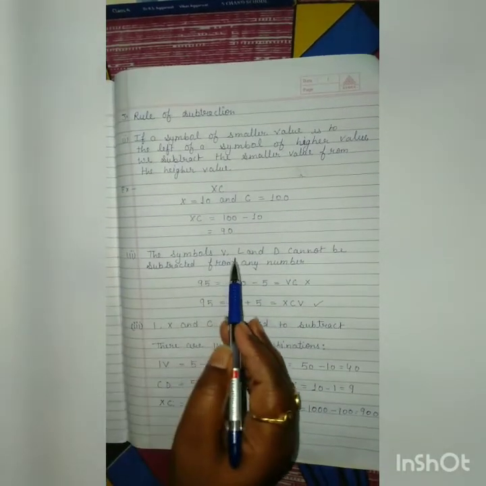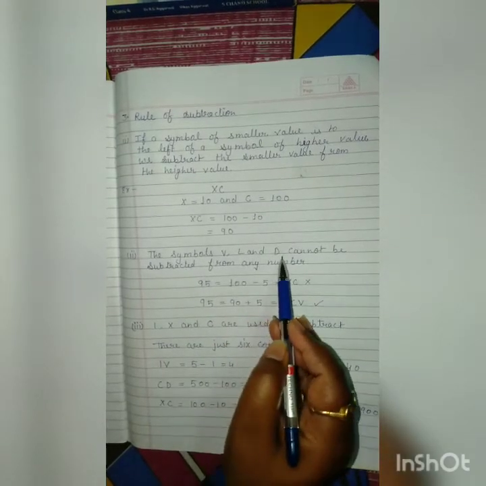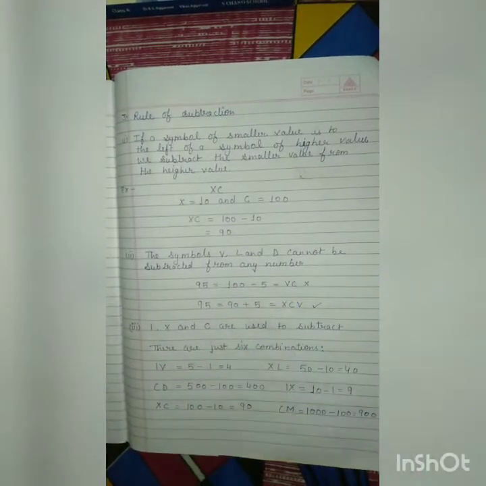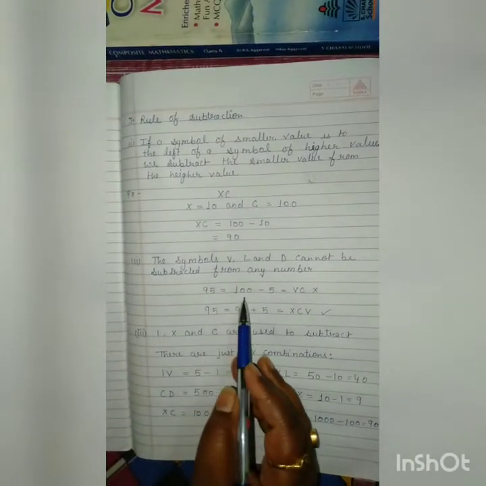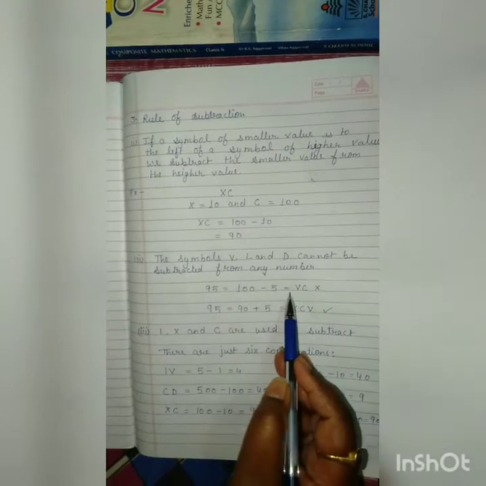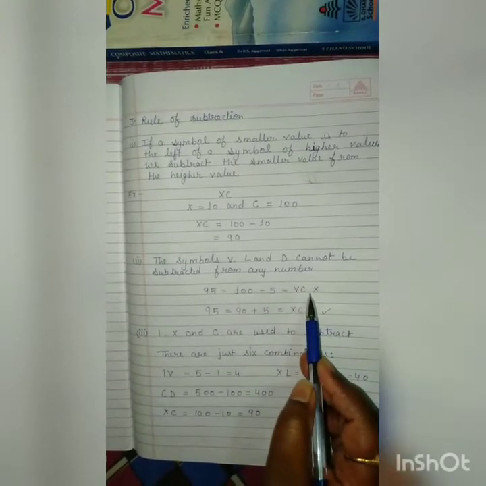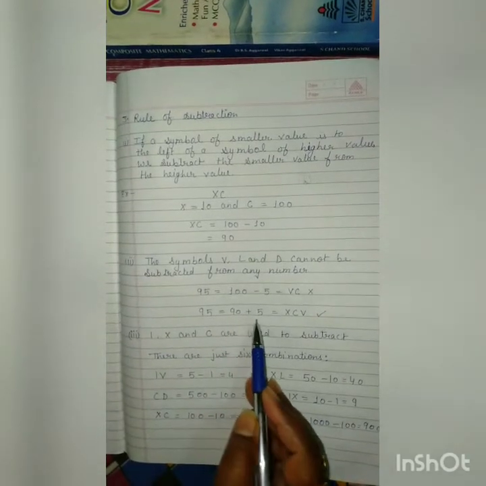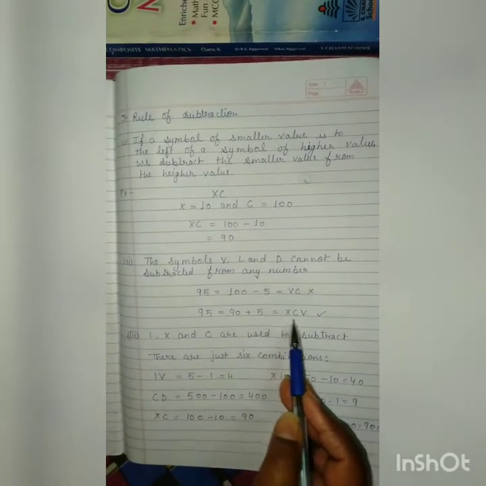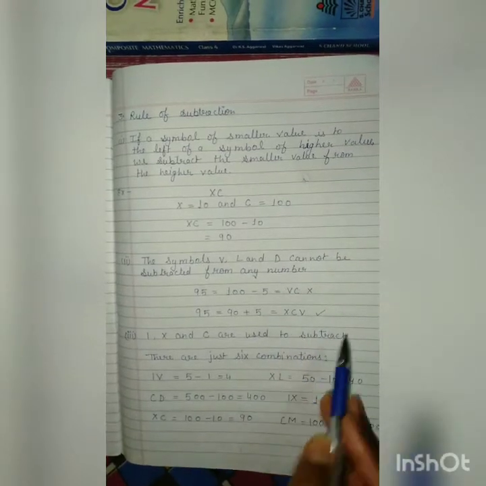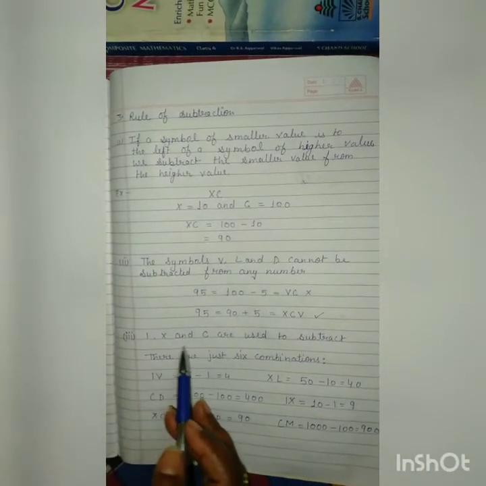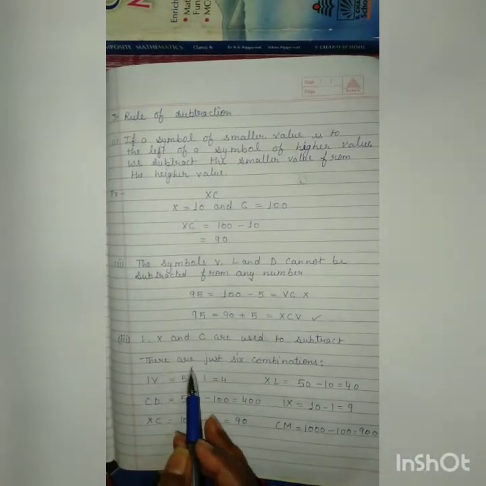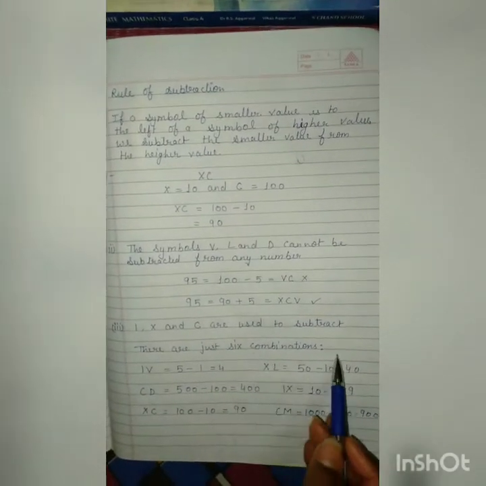The symbols V, L and D cannot be subtracted from any number. 95 is equal to 100 minus 5 equal to VC. This is wrong. 95 is equal to 90 plus 5 is equal to XCV. This is right. I, X and C are used to subtract. There are just 6 combinations.